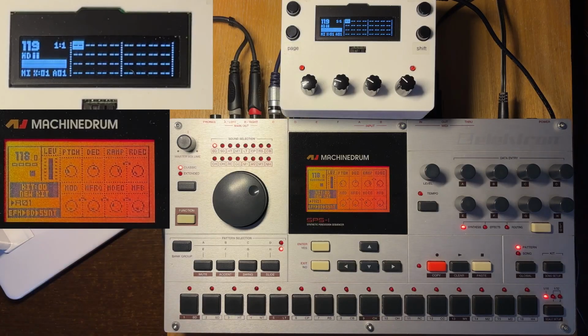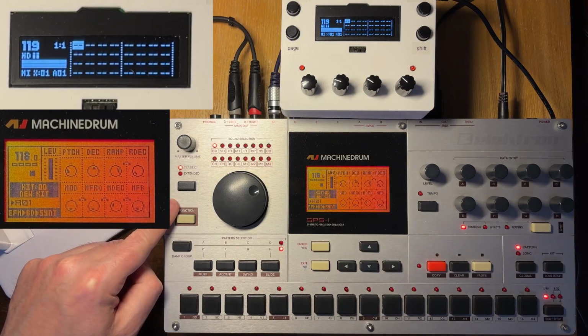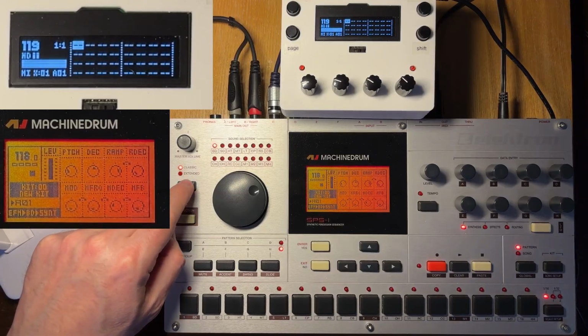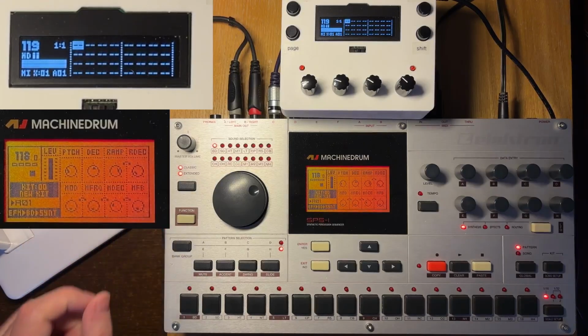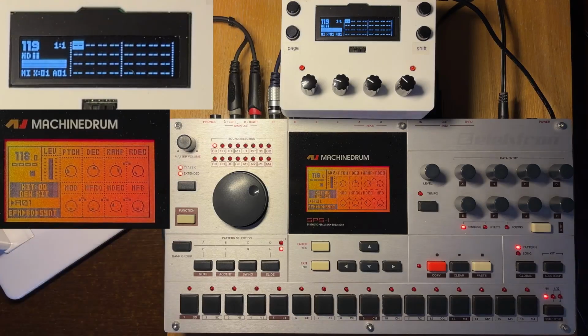In order for the Machine Drum to be able to see MegaCommand Box, we need to make sure that we are on the Electron machine, we are in enhanced mode, and this is done by pressing the button here and then going into enhanced mode. Classic and extended LEDs are now lit. Okay, so the boxes should now be able to talk to each other.